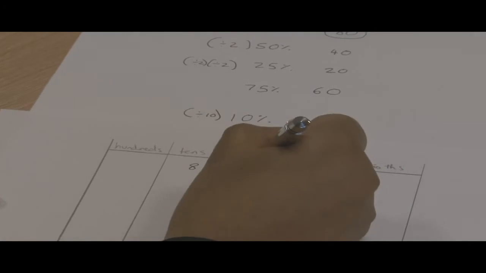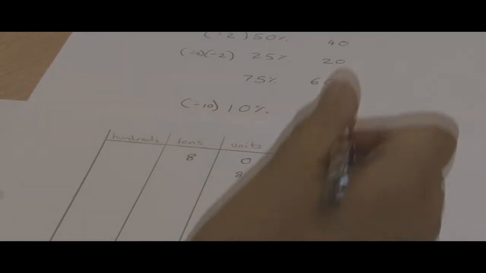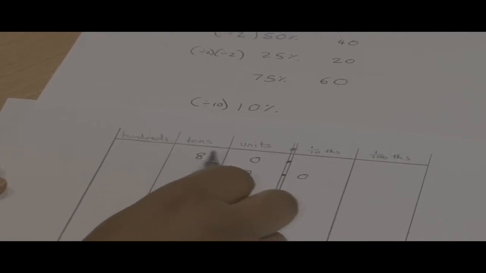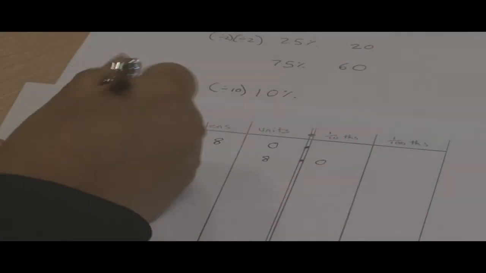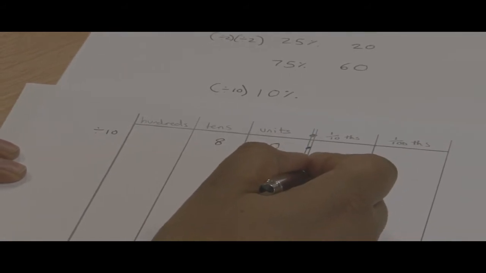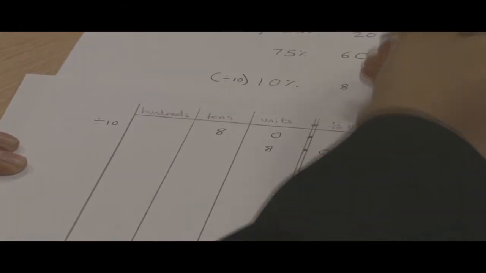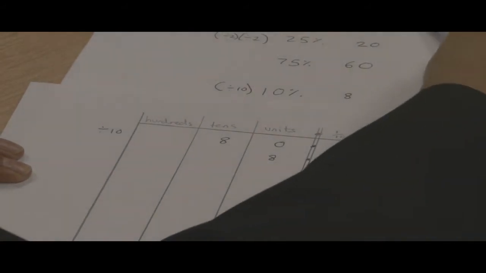So the 8's going to go there, decimal point stays there, the 0's there. So 80 divided by 10 is 8. Okay, so that's how we work out 10%. There you go. So 10% of 80 is 8.